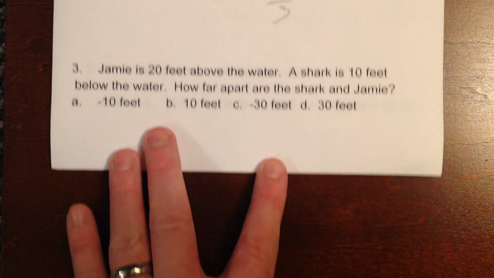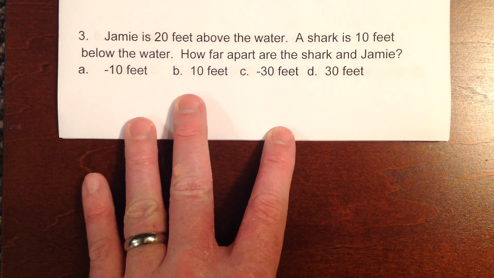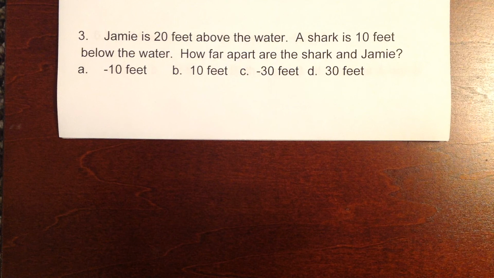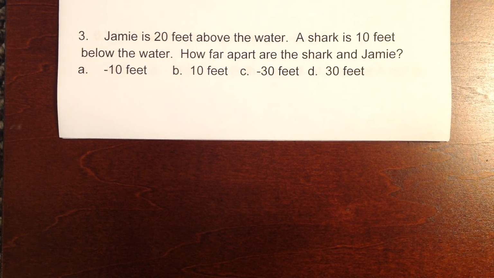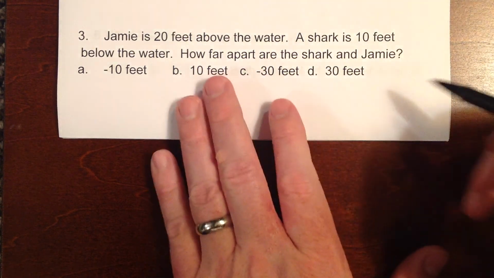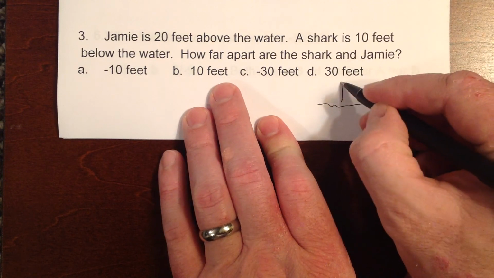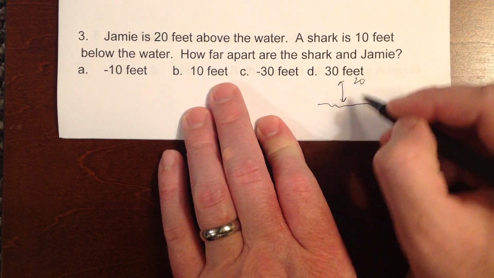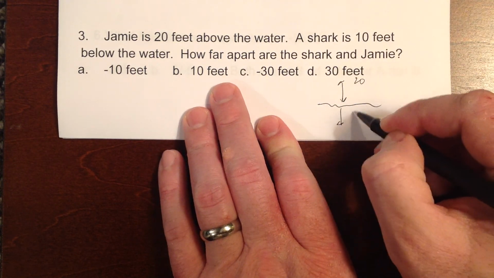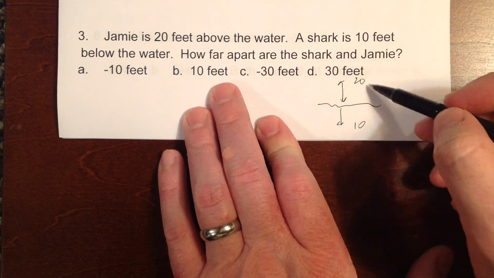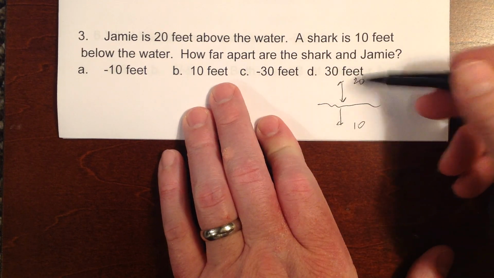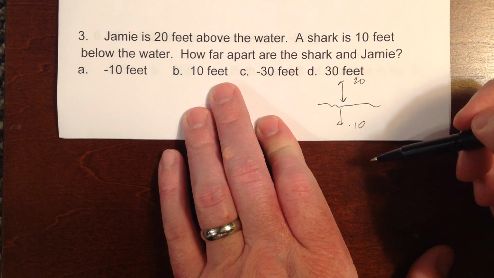Okay. Now here, Jamie is 20 feet above the surface of the water. A shark is 10 feet below the surface of the water. How far apart are the shark and Jamie? This is a great example for you to draw a picture. You can draw the surface of the water. Jamie is 20 feet above, and the shark is 10 feet below. How far apart are they? In other words, how far would you have to travel from here to here? You would literally have to travel 30 feet.